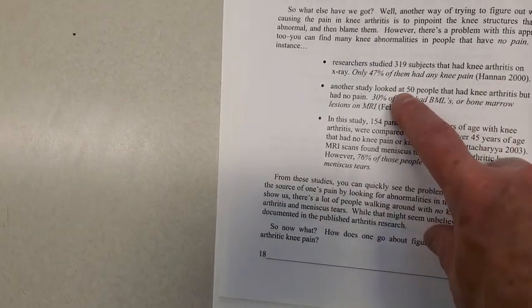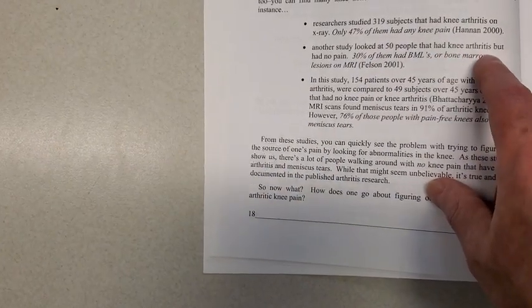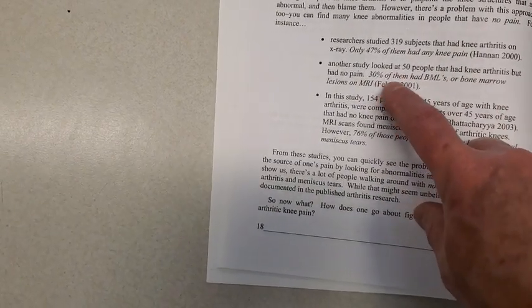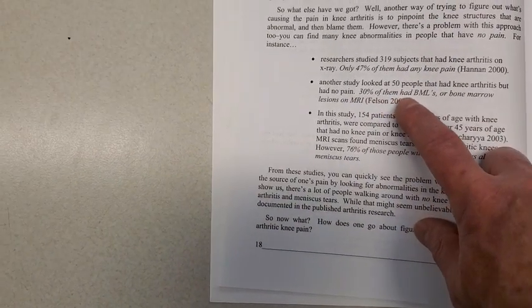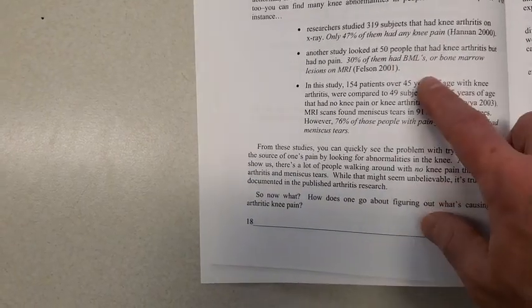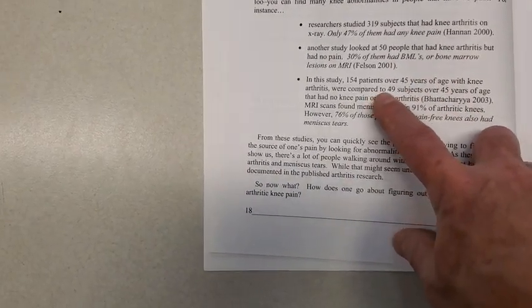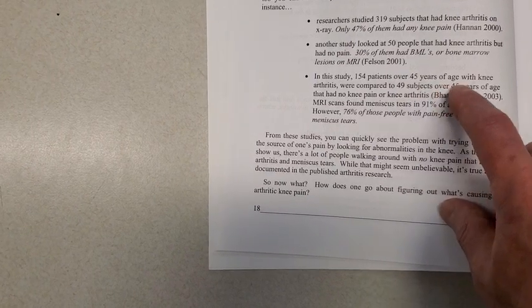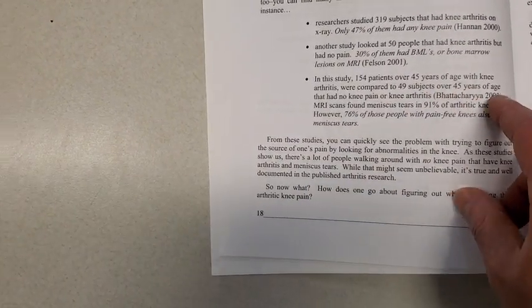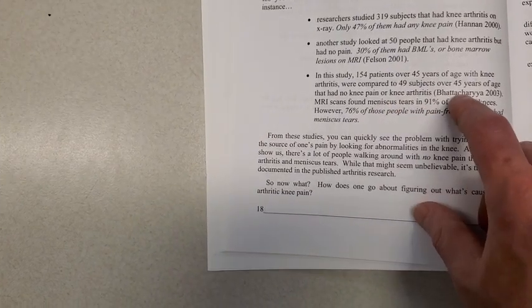Another study looked at 50 people that had knee arthritis but had no pain. 30% of them had bone marrow lesions, or what they call BMLs, on MRI. In another study, 154 patients over 45 years of age with knee arthritis were compared to 49 subjects over 45 years of age that had no knee pain or knee arthritis.